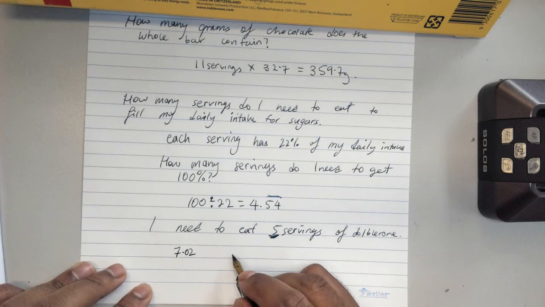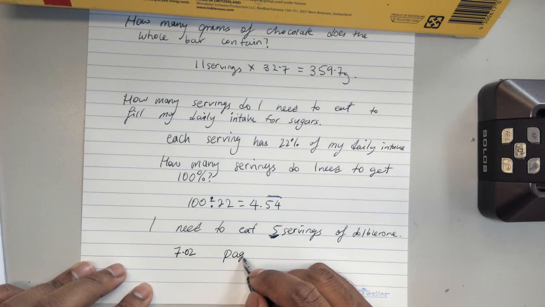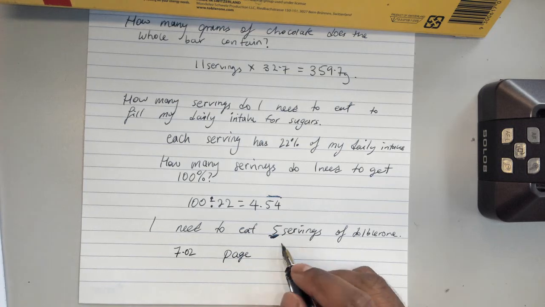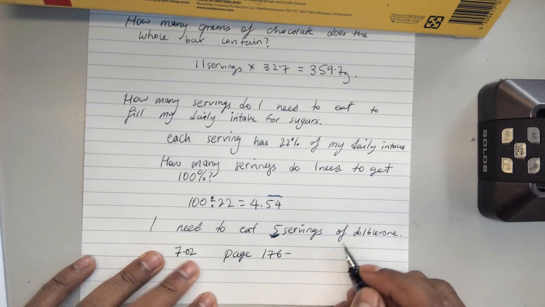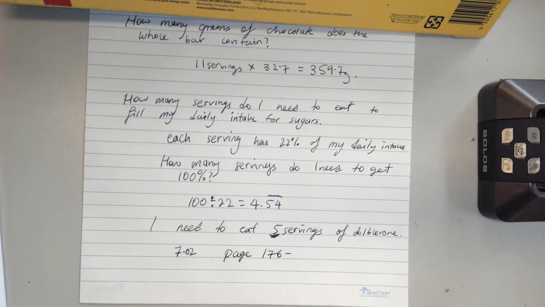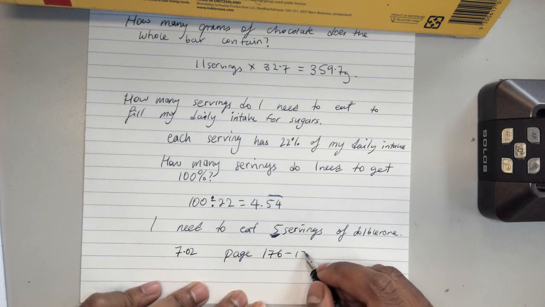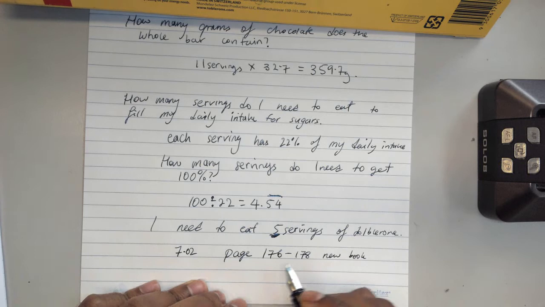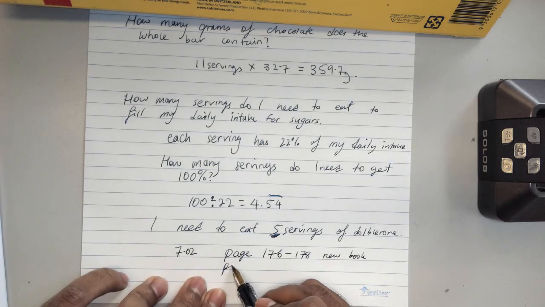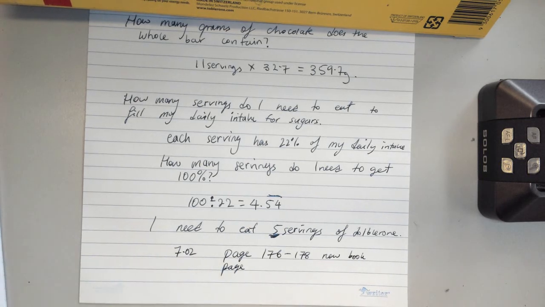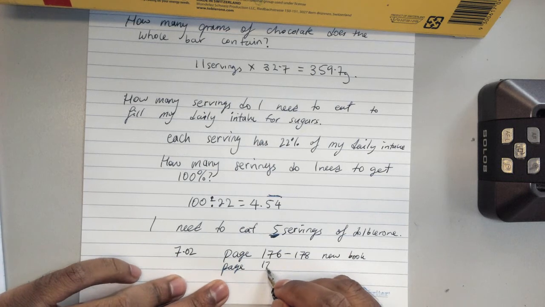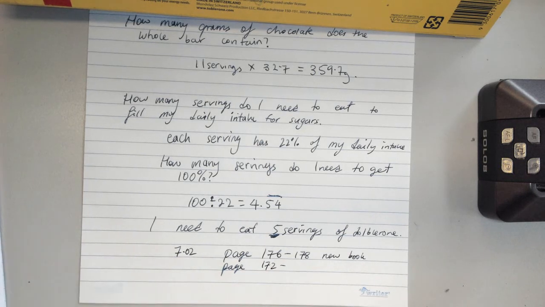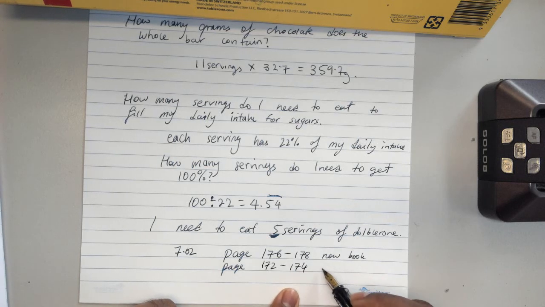And the textbook work here is going to be on page 176 to 178. This is for the new book. And for the old book, we have page 172 to 174. This is the old book.